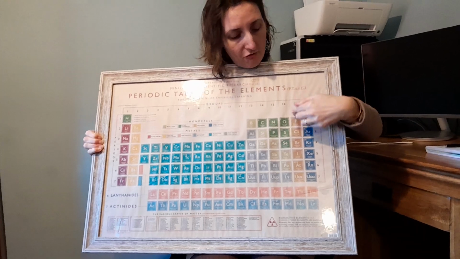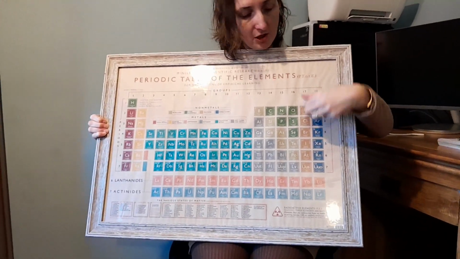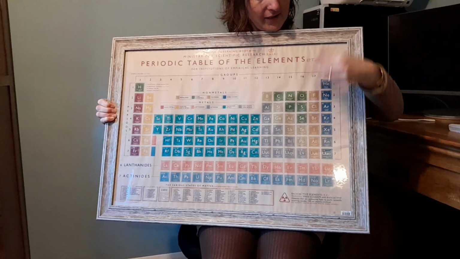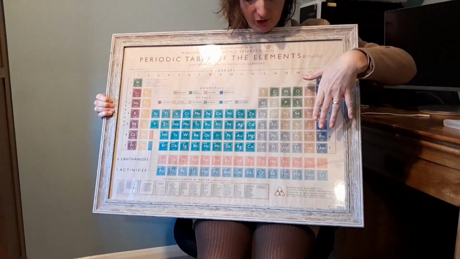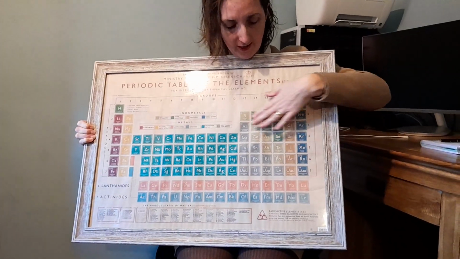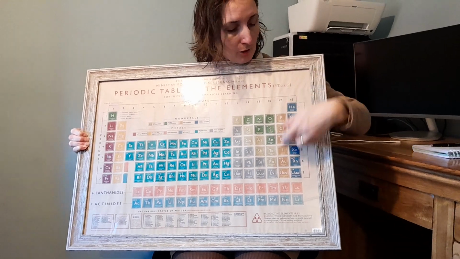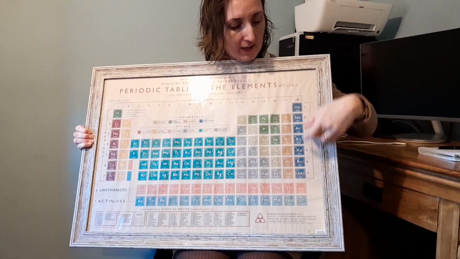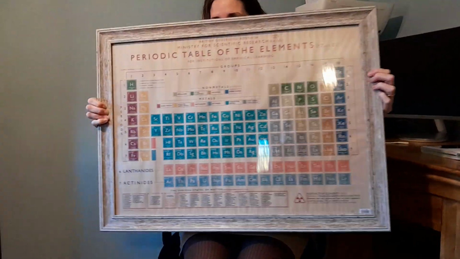And again, we've got our really reactive fluorine, which is one of the halogens or salt makers. And then we've got some of the slightly less reactive ones as well. Noble gases, of course, are completely unreactive.